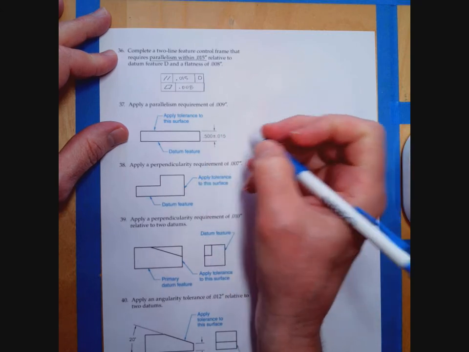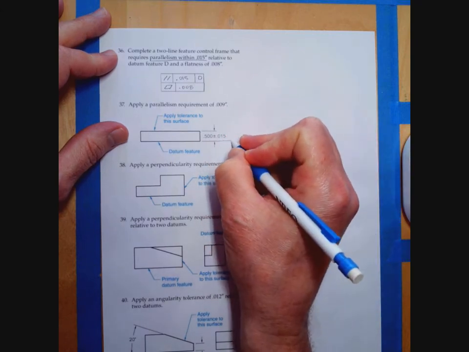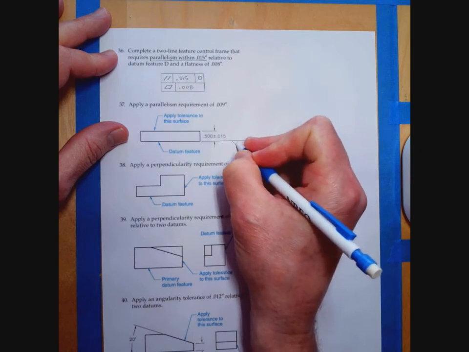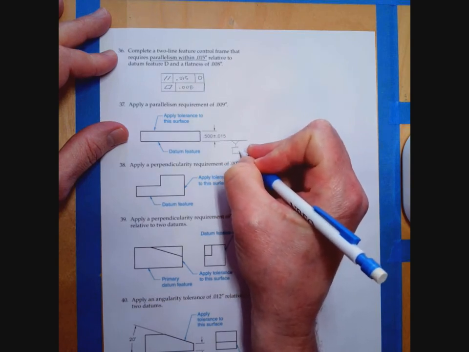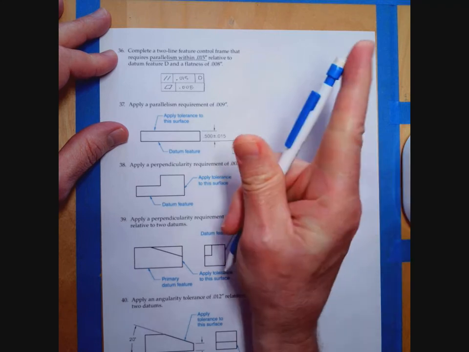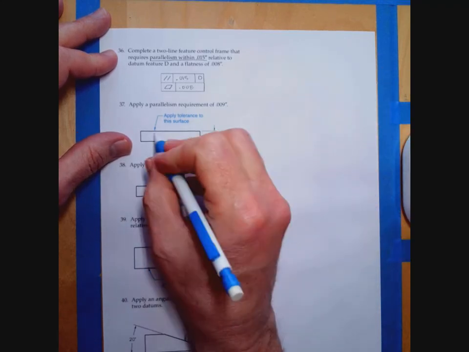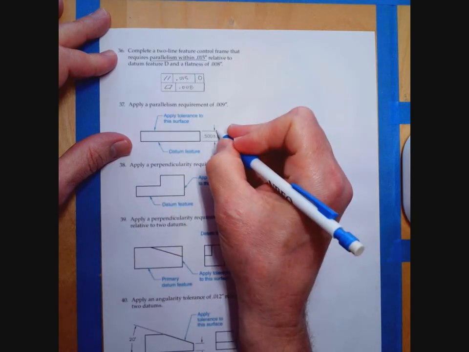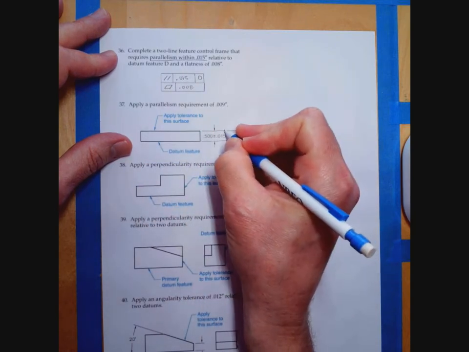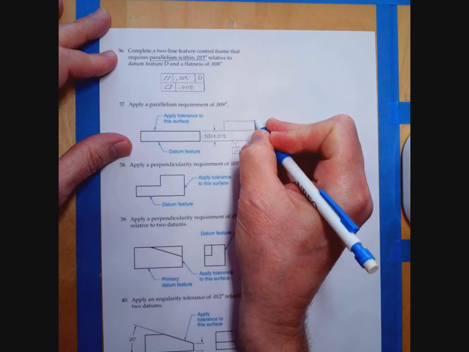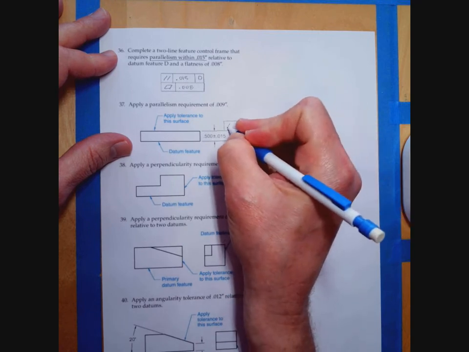Remember, there's a number of different ways that you can apply this. I'm just going to bring out the extension line, and I'll call this datum X. And then my feature control frame, because we're applying it to a surface, I want to go ahead and also use the extension line. And again, there's some variation here with that, but parallelism.